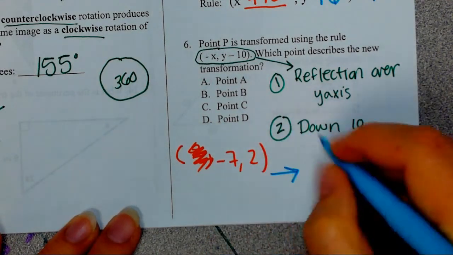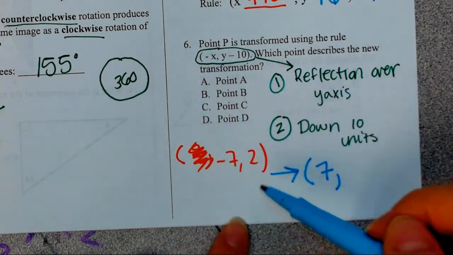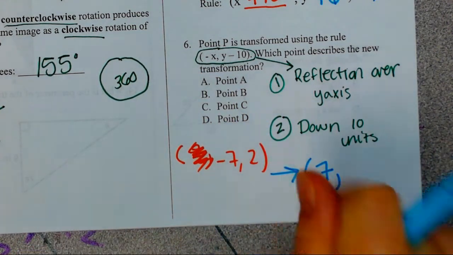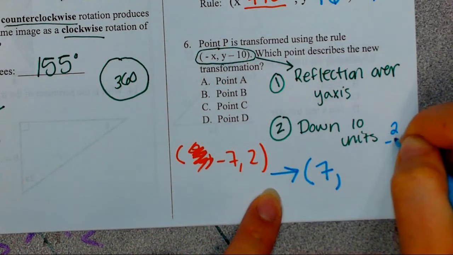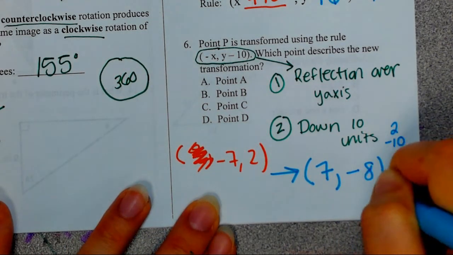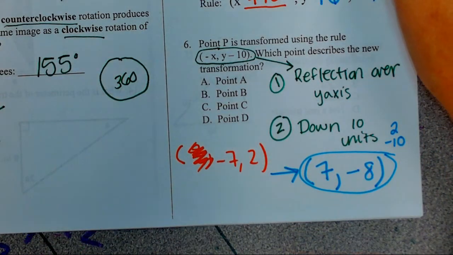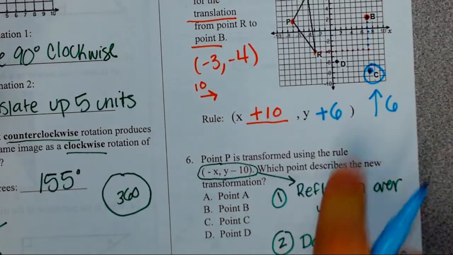So it's going to go from -7 to +7. Remember, the negative doesn't mean make it negative, it means change whatever it is to the opposite. And then we're going to go down 10 units. So 2 minus 10 would be -8. This is our new point, (7, -8), which is at point C.